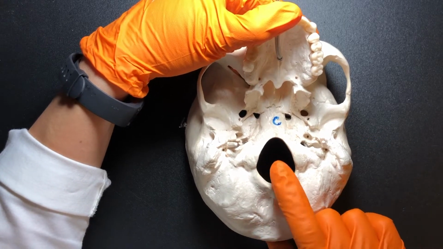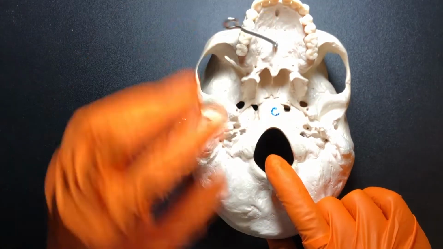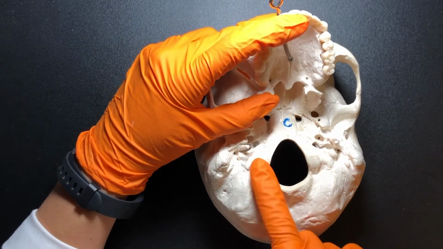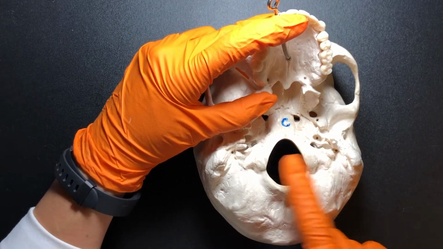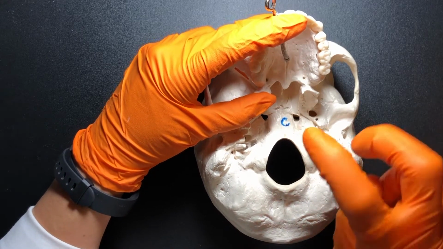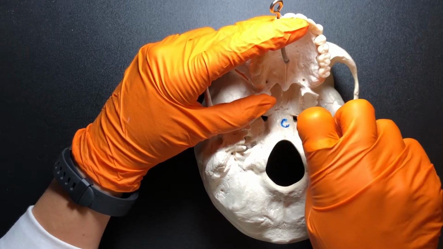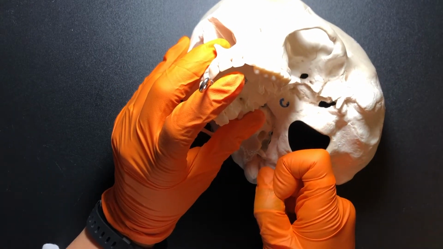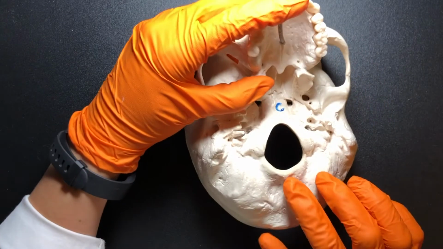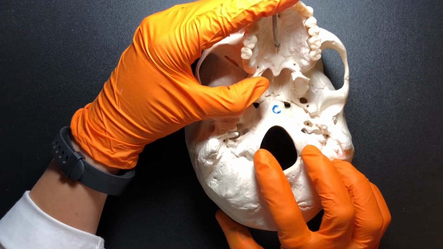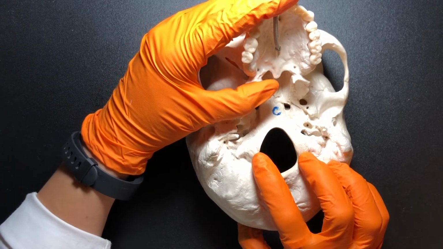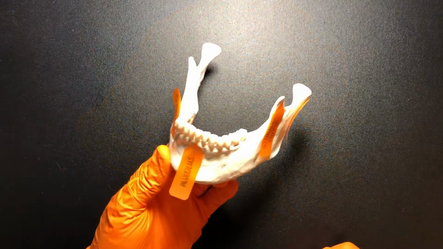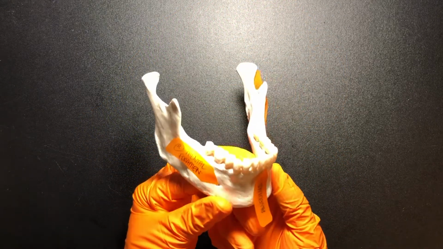Again, we have that foramen magnum. These structures right here are the occipital condyles. And a condyle is basically a knuckle-shaped structure. Okay, so you can see that kind of looks like a little knuckle there. And this is actually going to articulate with our atlas, our C1 vertebra. Okay, now let's take a look at the mandible.